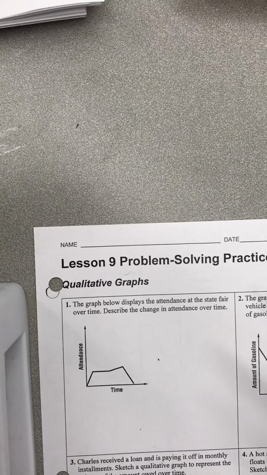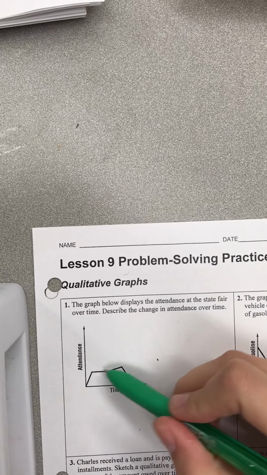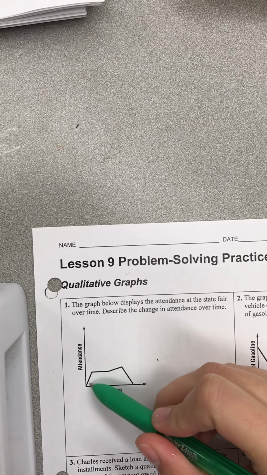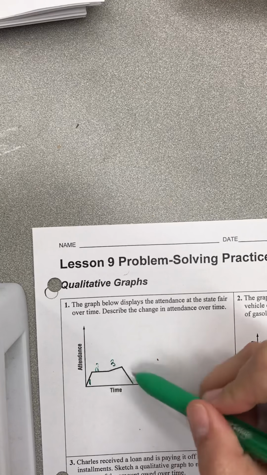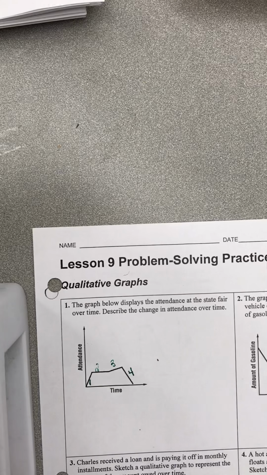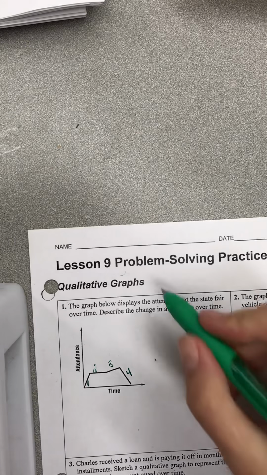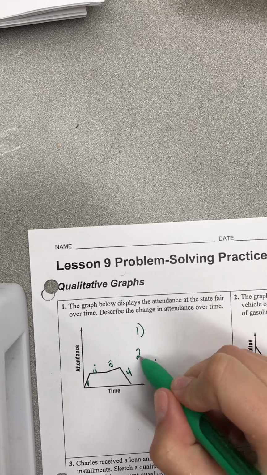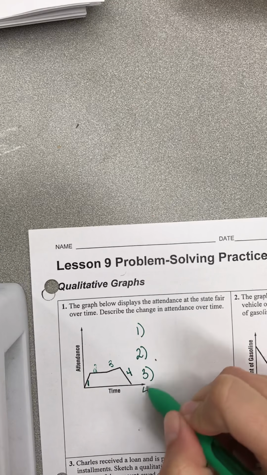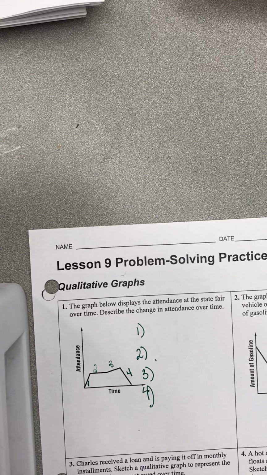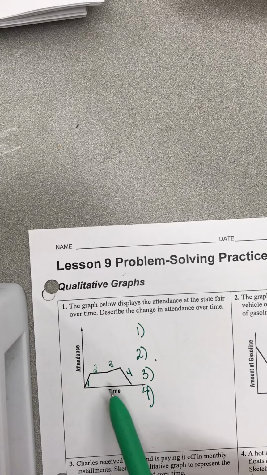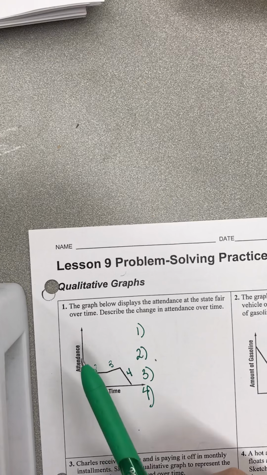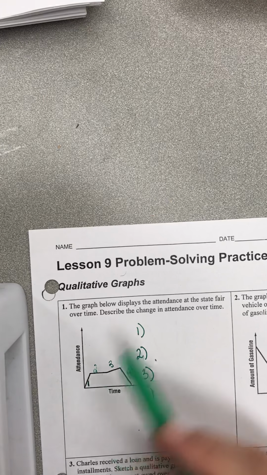So what you want to look at is the different breaks in the graph. You notice that there are 4 different breaks in the graph. There's 1, 2, 3, 4. For each break in the graph, you want to describe using a sentence what is happening. So if I just label it 1, 2, 3, and 4, I can describe each of the situations separately. Now, if you look at situation 1, as time is passing, your attendance to the state fair is increasing.